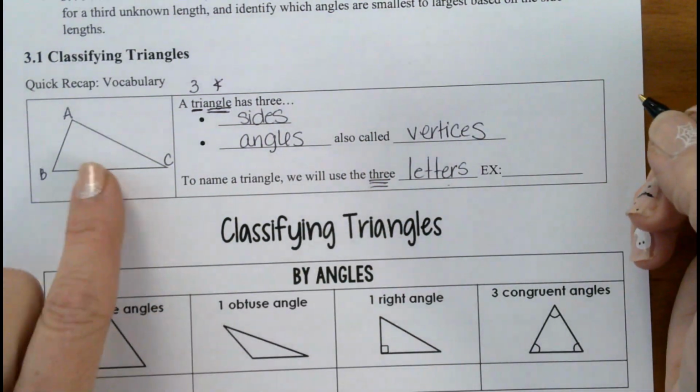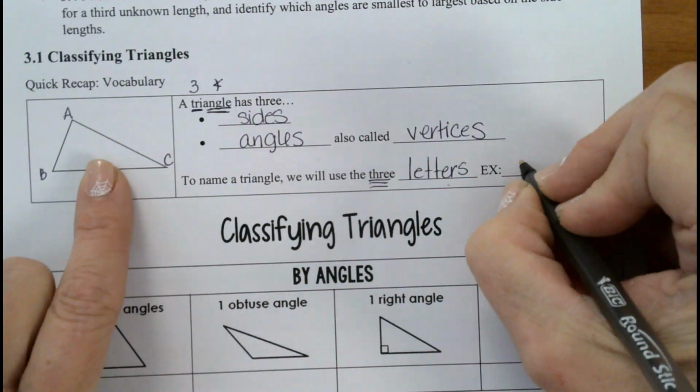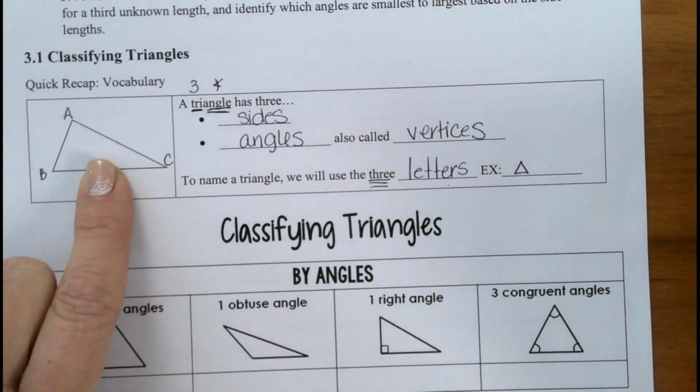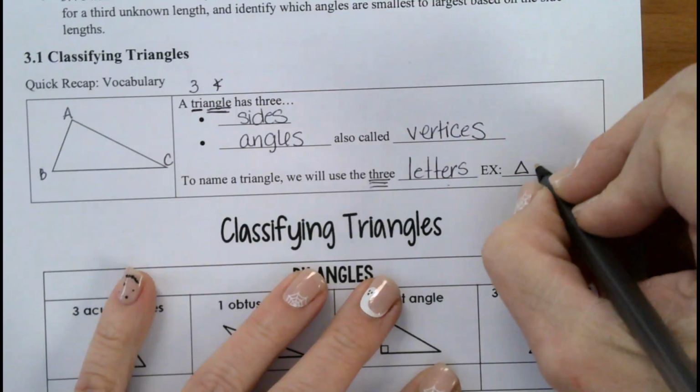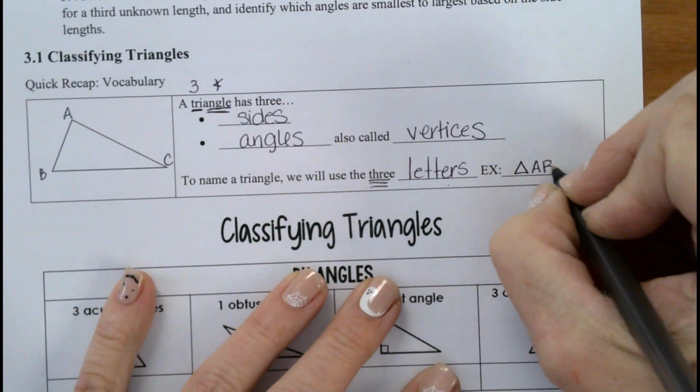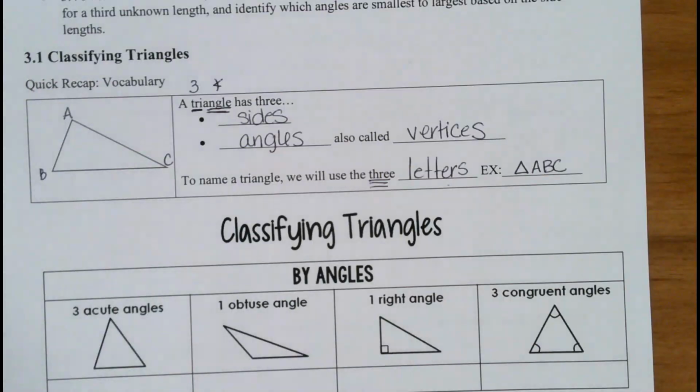So for this example right here, we're going to make a little triangle shape, and then we're going to say ABC. Okay? And then most people in the math world, when they name the triangle, they use alphabetical order with the letters. Even if the letters are random out of the alphabet, they're not next to each other, like ABC are, okay? Then they'll still go in alphabetical order.